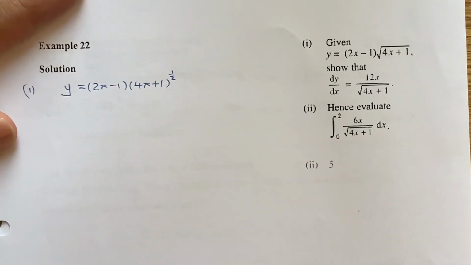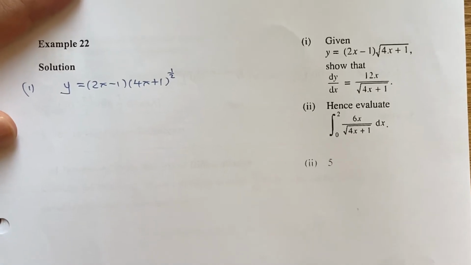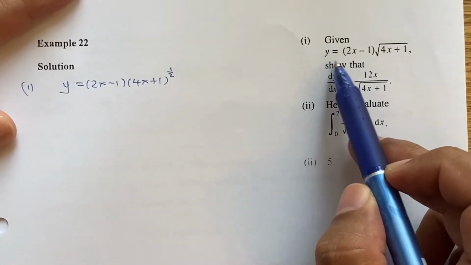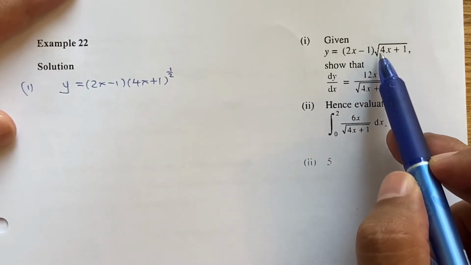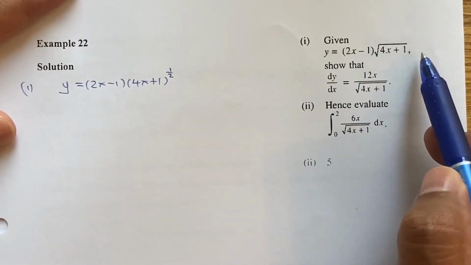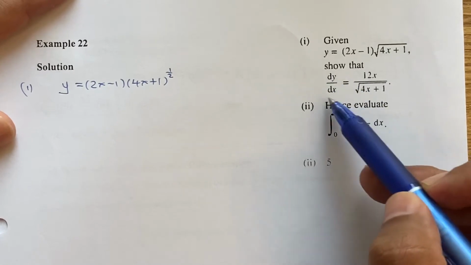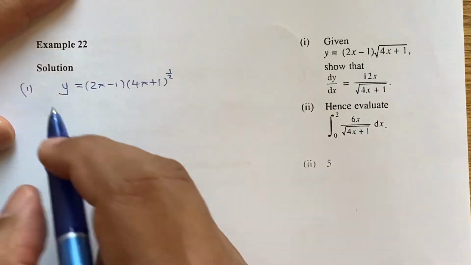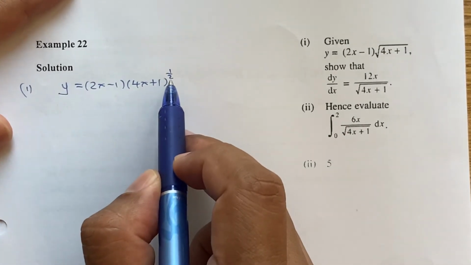Hi everyone, we are going to do example 22. In example 22, you are given a function y equals (2x minus 1) times the square root of 4x plus 1. And we are going to show that dy/dx is this function. So we write down the function, and I put here power half.